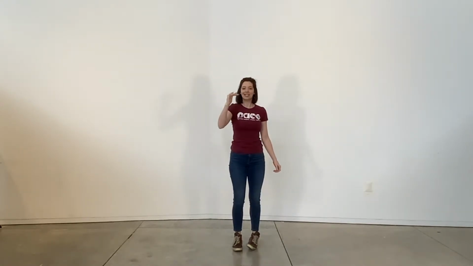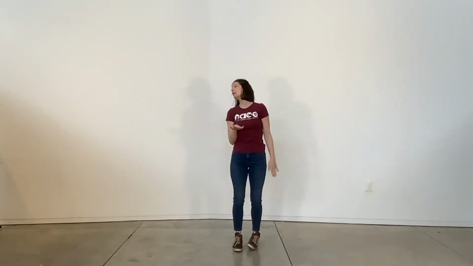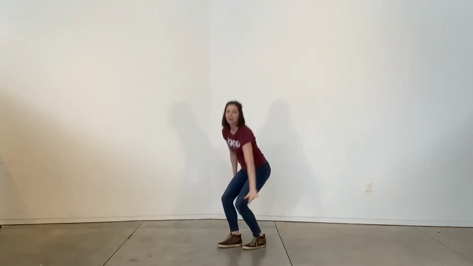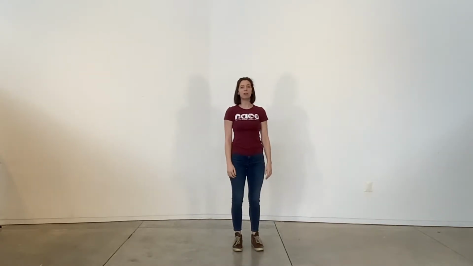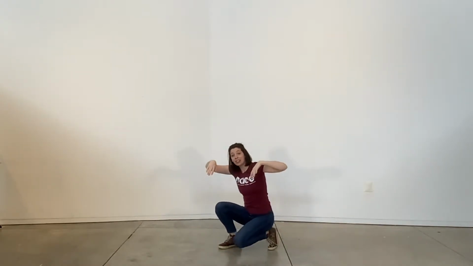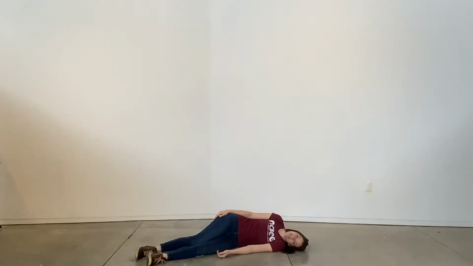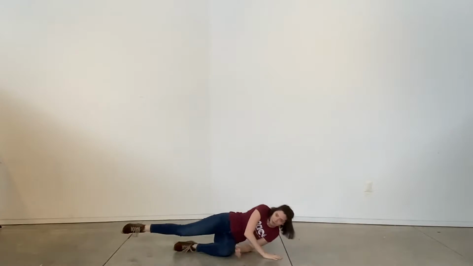Great job. We're going to continue that warm-up with our shape making as we do 3 different shapes at 3 different levels. Again, that's high, middle, low. Here we go. Everyone make a high shape, middle shape, and a low shape. Stand tall.